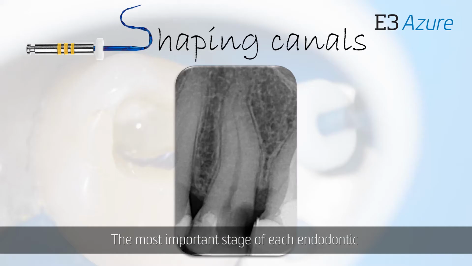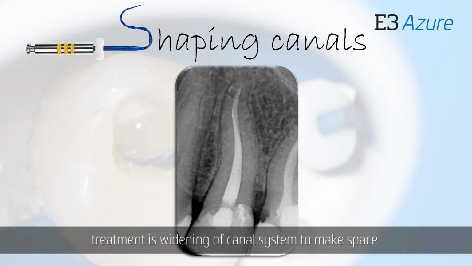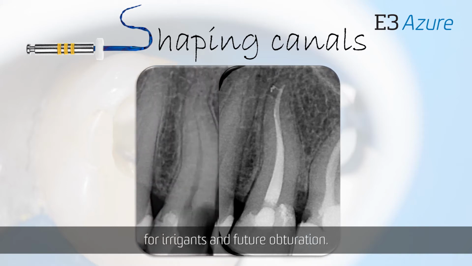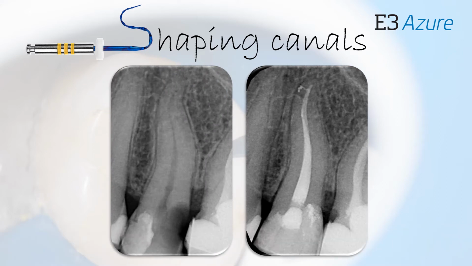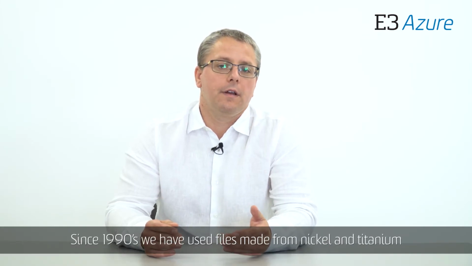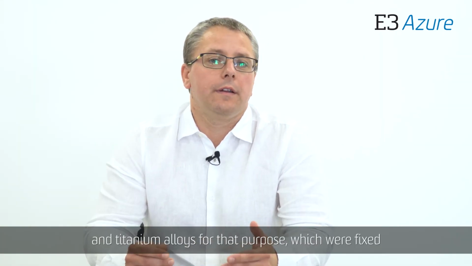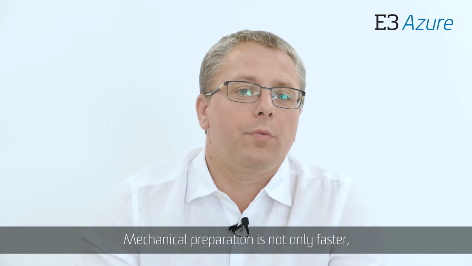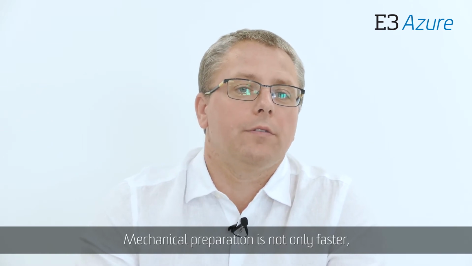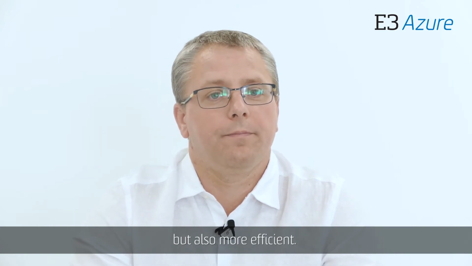The most important stage of each endodontic treatment is widening of the canal system to make space for irrigants and future obturation. Since the 1990s, we have used files made from nickel-titanium alloys, which were fixed in endodontic motors. Mechanical preparation is not only faster, but also more efficient.